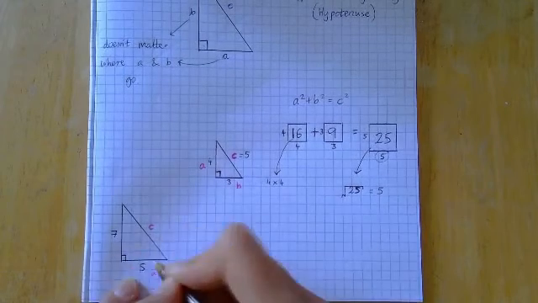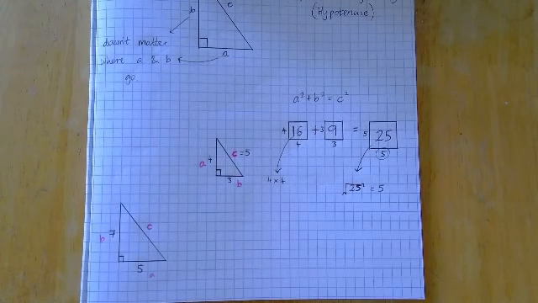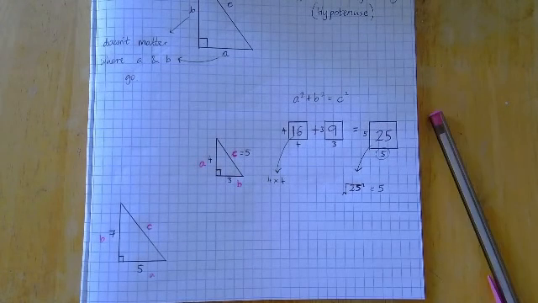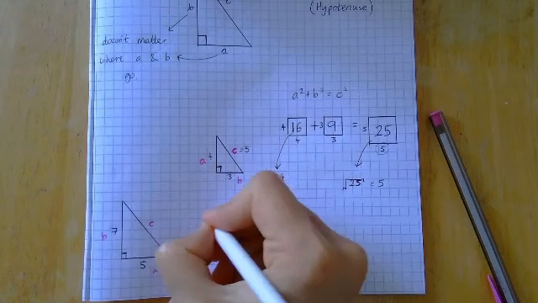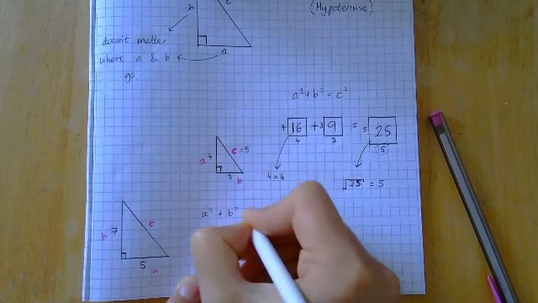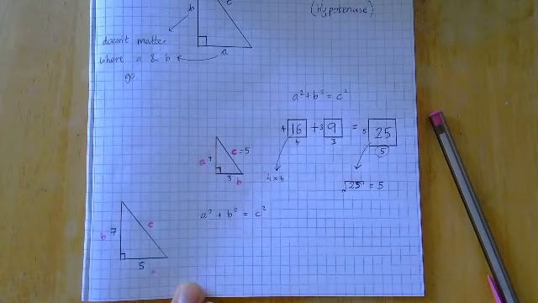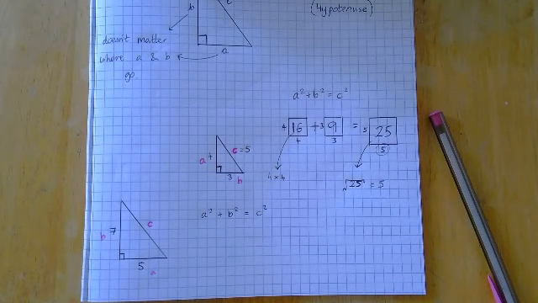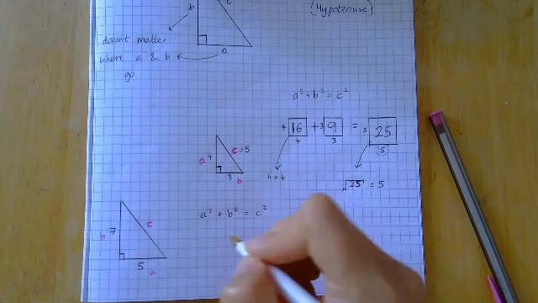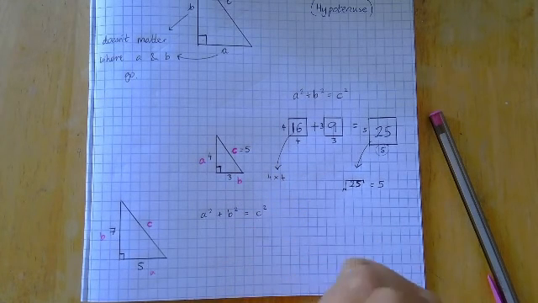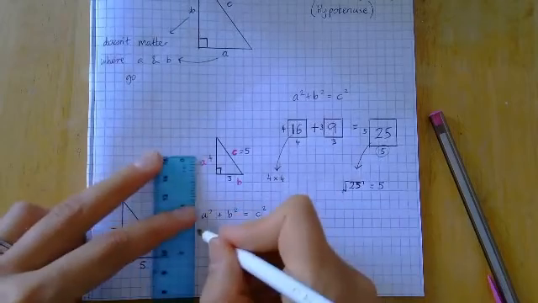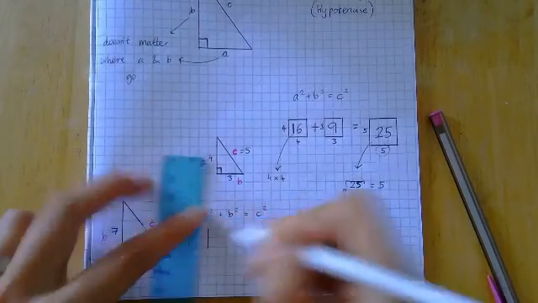So as always, let's label it. C goes opposite the right angle. And then I've got A and B, there and there. Okay, so let's have a go. We're always going to write A squared plus B squared equals C squared. That shows the person that's looking at your work that you understand that this is a Pythagoras question, you've learnt the formula, and that in some mark schemes will get you a mark. So always, always, always worth writing that.